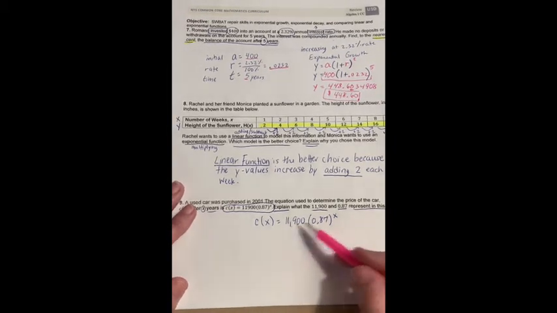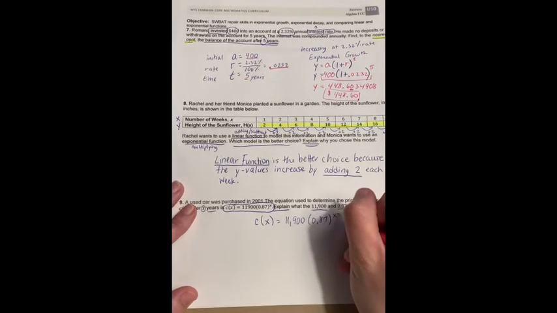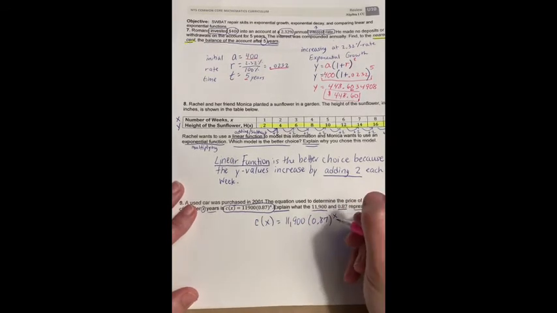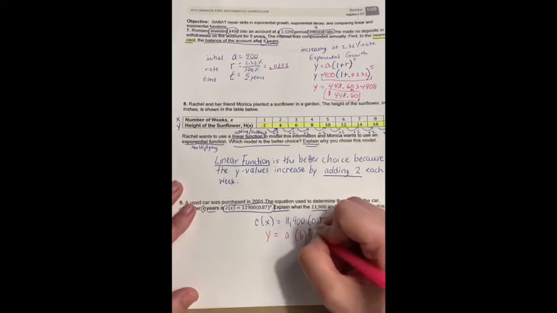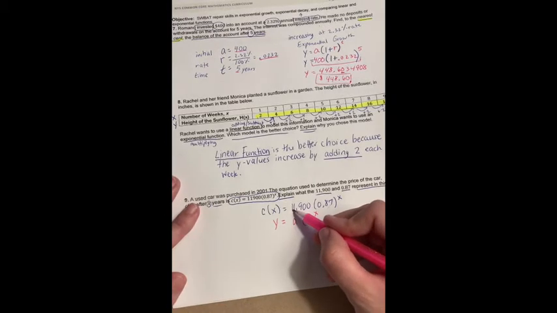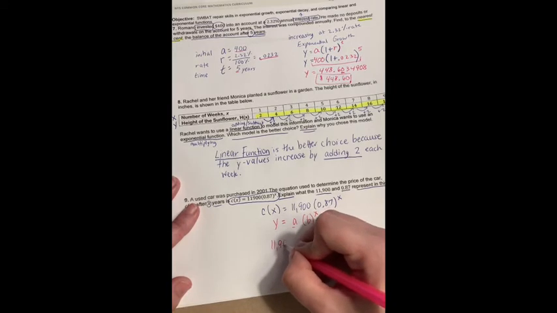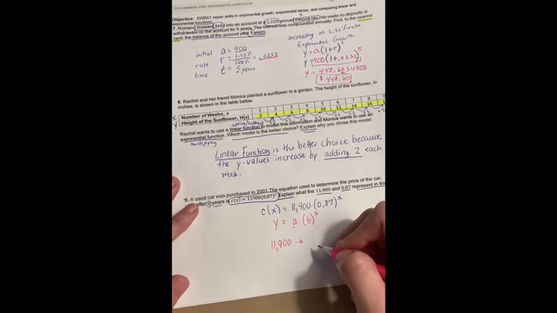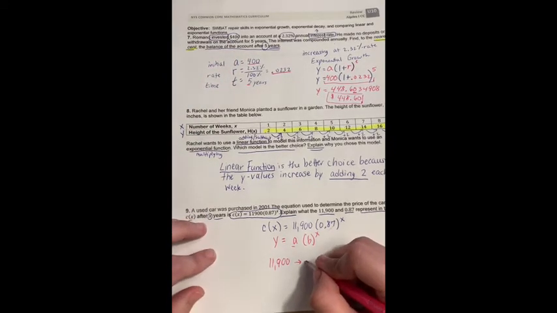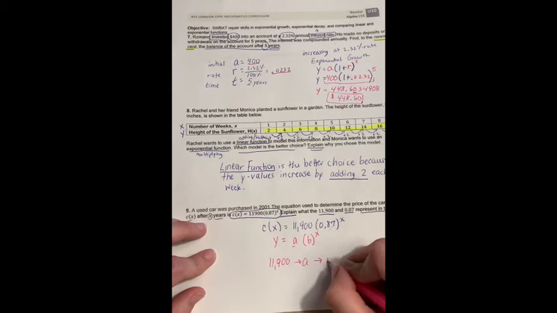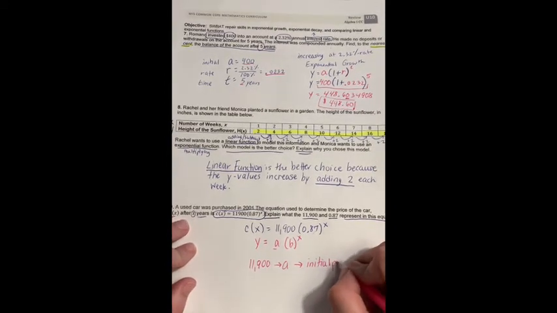Okay, they want to know what these two pieces mean. Well, I'm going to think back to my exponential formula. Because this x is an exponent up here, that's when I want to think of exponential. So my exponential formula is y equals a, parentheses, b to the x. Well, the 11,900 is in place of the a. And if I look up here earlier, I wrote, well, a is the initial value. So a, which is the initial, in this case, the initial price of the car.